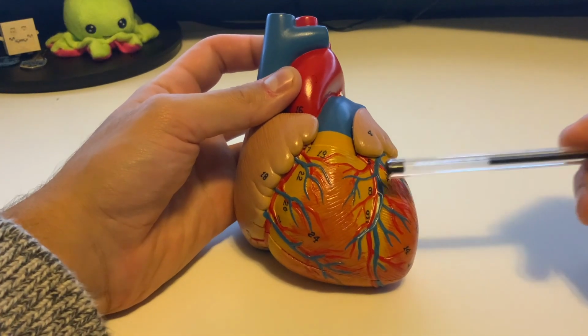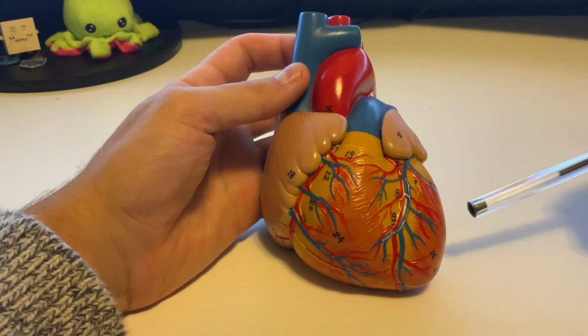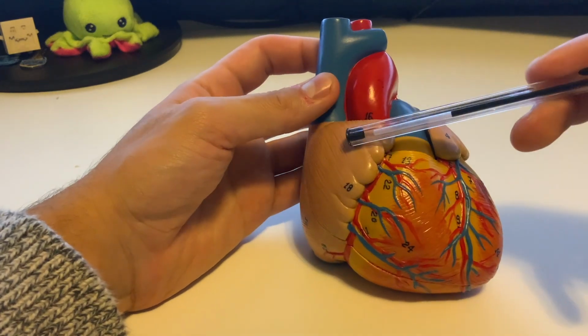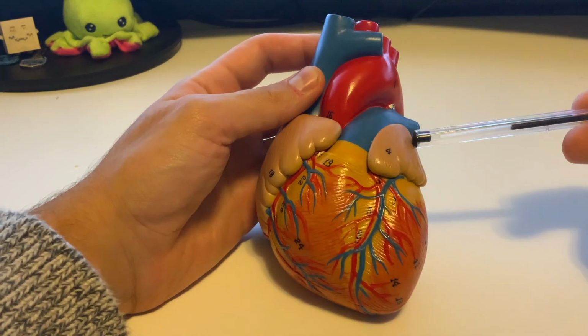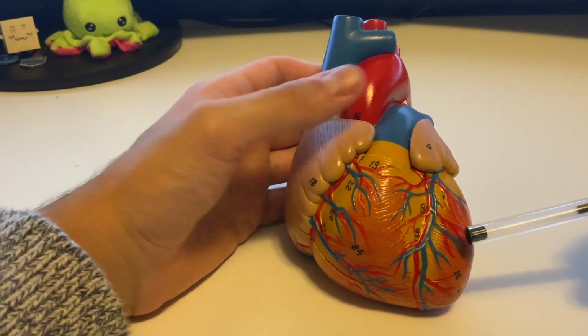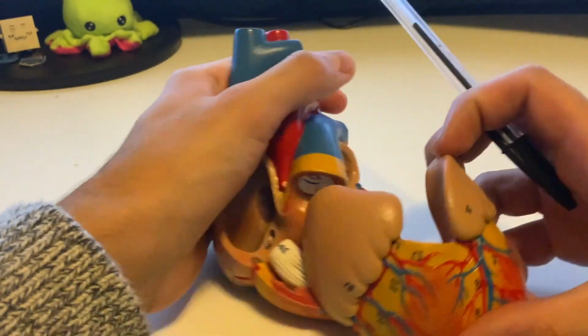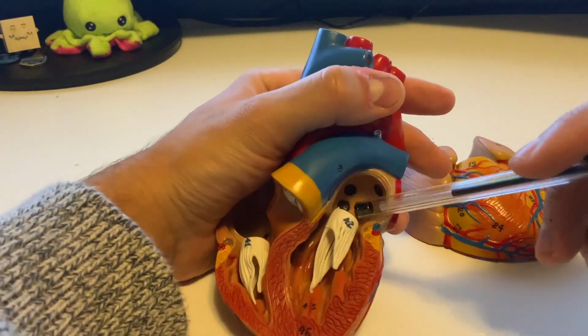All right, so here we have our model of the heart. This is the view you get, the interior view, if you just opened up somebody's chest. We have the right ventricle, left ventricle, right auricle, and then below that is the right atrium, left auricle, below that is the left atrium. And then we have the pulmonary artery overall, and then we can see back here the pulmonary veins coming in and delivering to the left atrium.